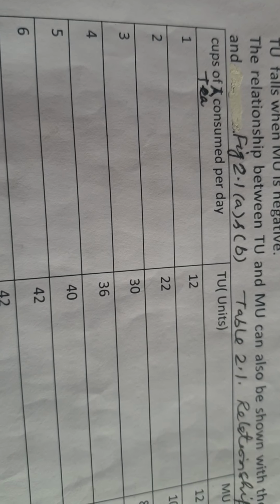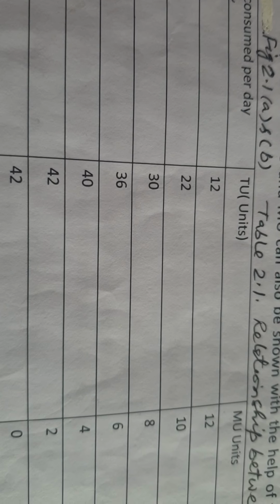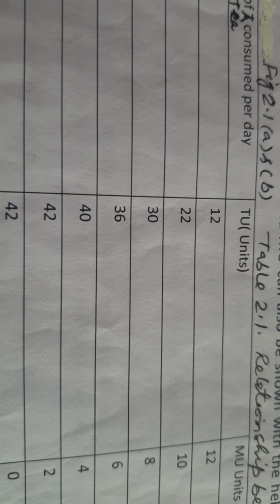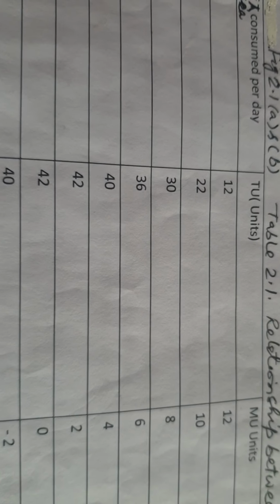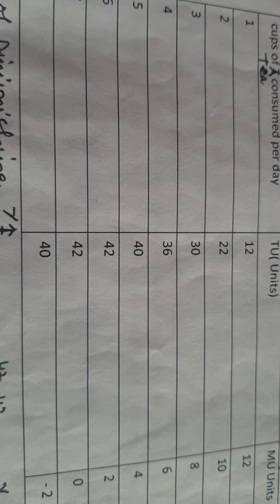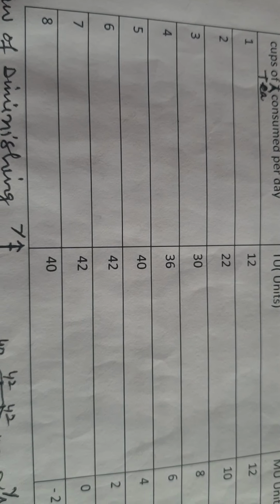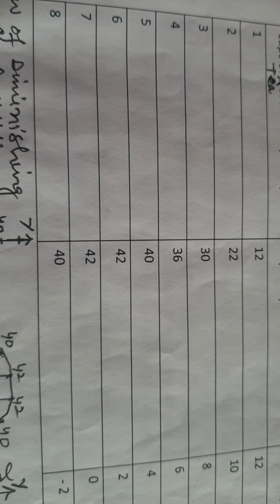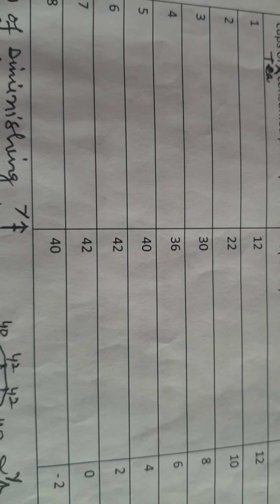Now on the consumption of the third cup of tea, his total utility is 30 and marginal utility is 30 minus 22, that is 8. Then after further consumption of tea, on the fourth cup his TU is 36, so MU is 36 minus 30, that will be 6. Then TU is 40 on the consumption of the fifth cup, so MU is 40 minus 36, that is 4.